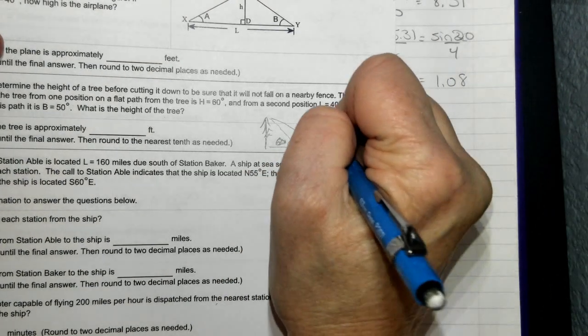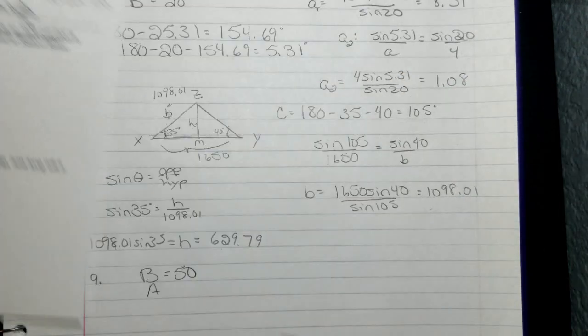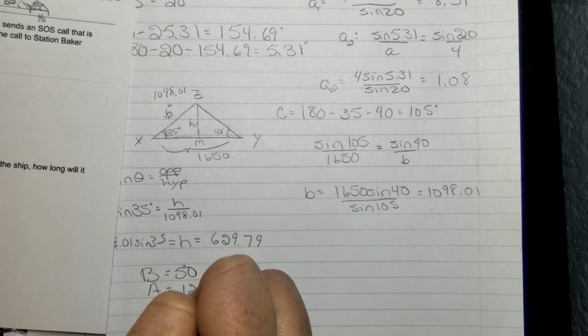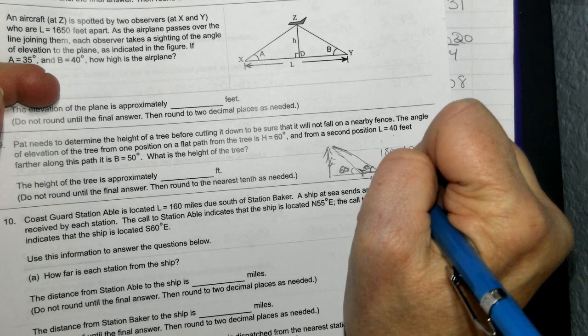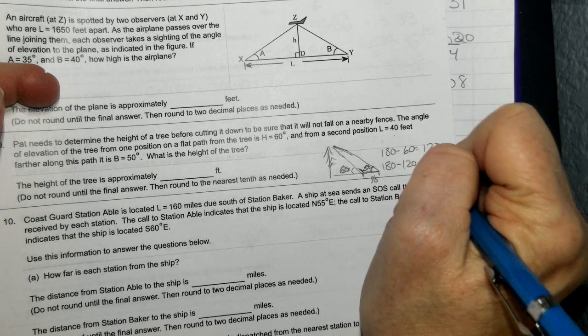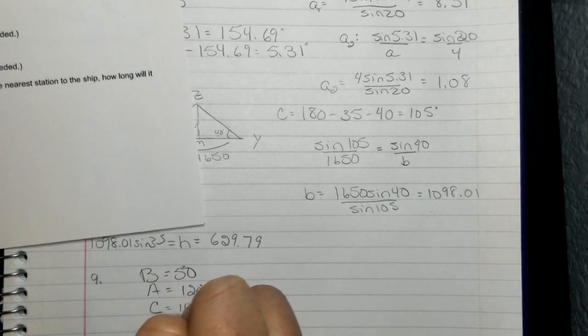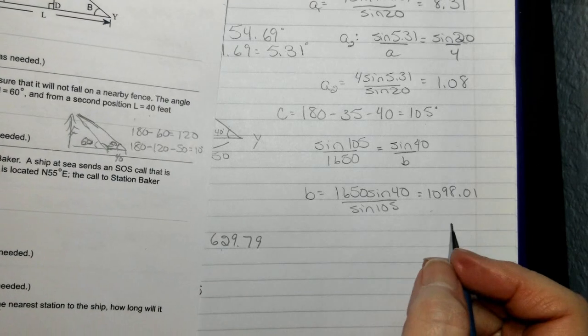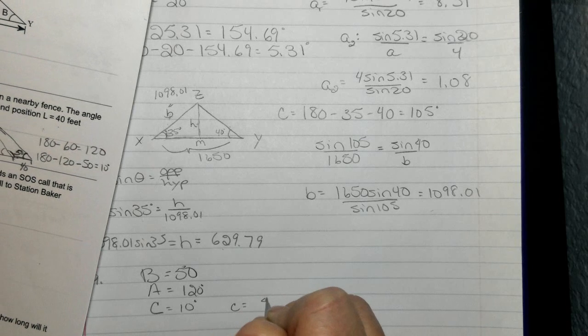Supplement to 60 is 180 minus 60 equals 120. So let's call that A equals 120 degrees. And then that means C, this narrow one up here, is going to be 180 minus 120 minus 50 equals 10 degrees. So C is 10 degrees. And then we have little c equals 40.